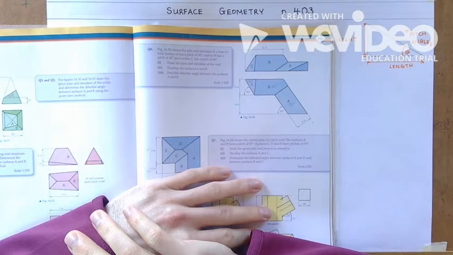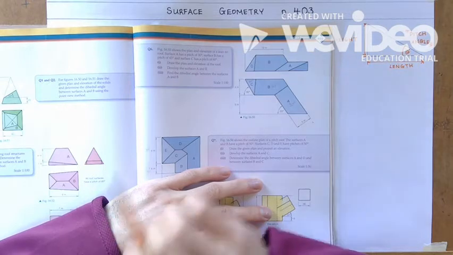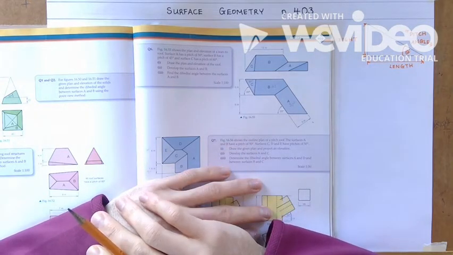Draw the plan and elevation of the roof. Develop the surfaces A and B. Find the dihedral angle between the surfaces A and B. So we've looked at a dihedral angle already. The dihedral angle is the angle between two planes. If two planes share a common line, which is the line of intersection, the dihedral angle will be perpendicular to the line of intersection. We've looked at that already when we were looking at the topic of oblique planes.